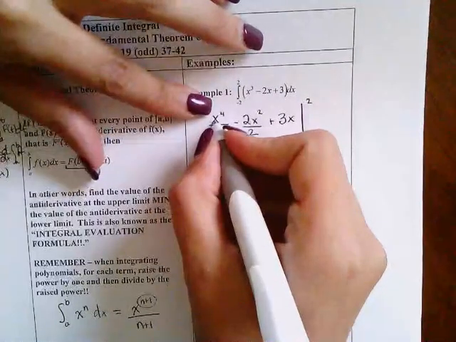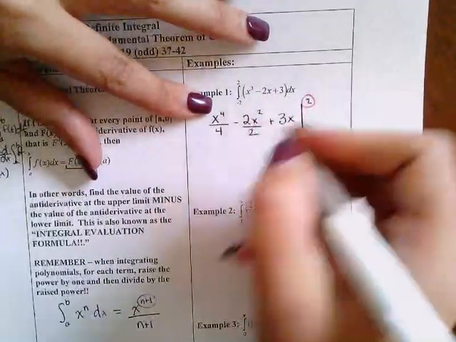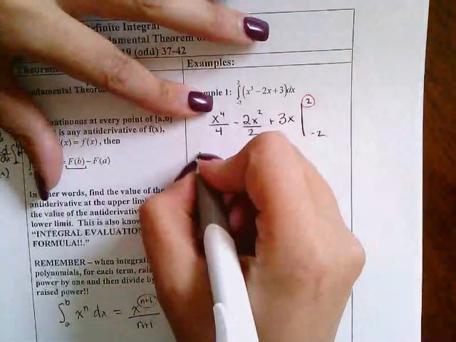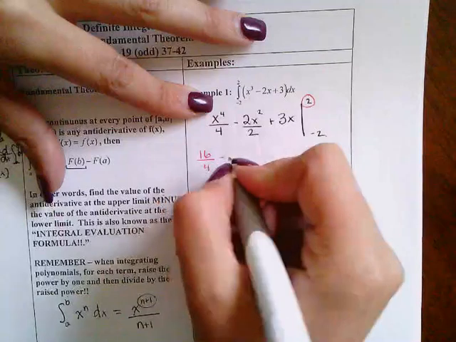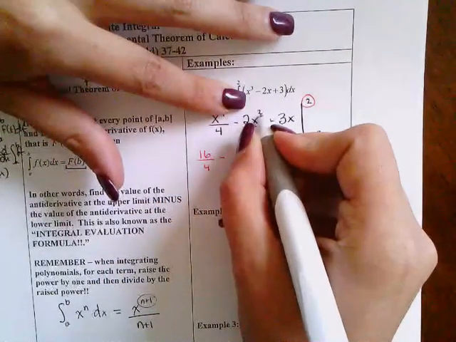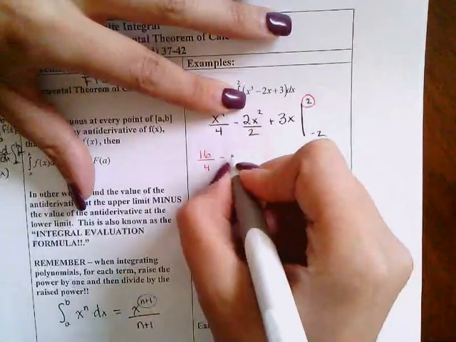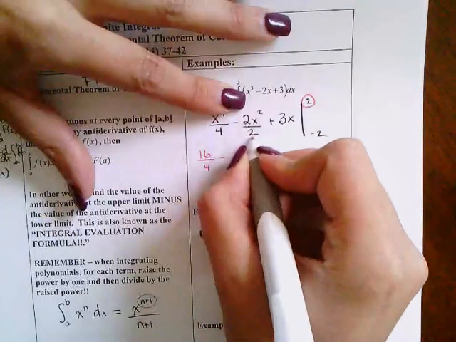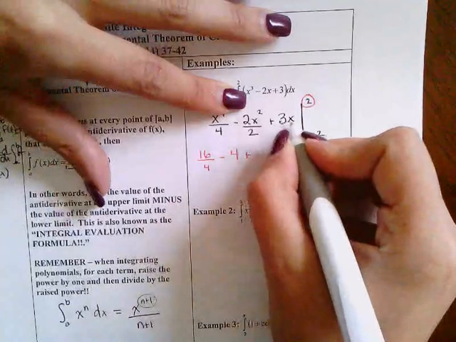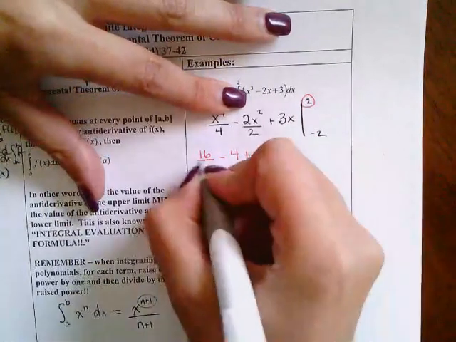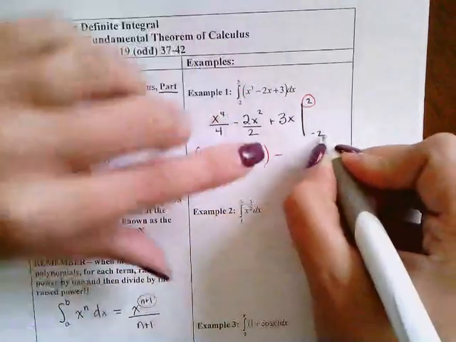Now, I could clean this up before I get started, but if you plug in 2, so we're going to start here. So this is 2 to the 4th, which is 16 over 4, minus 2 squared, which is 4, times 2 is 8, divided by 2 is still 4, plus 3 times 2 is 6. And I'm going to take this and subtract it.